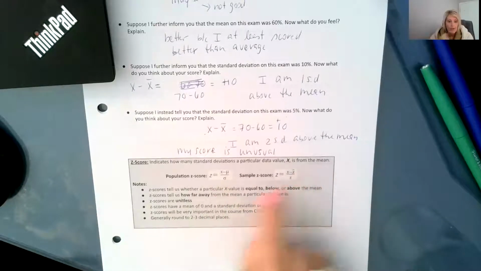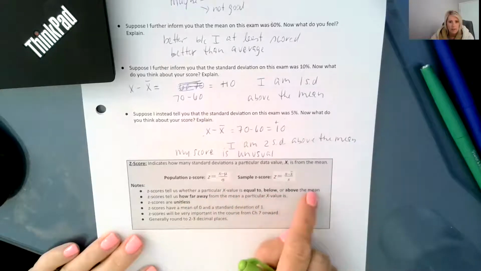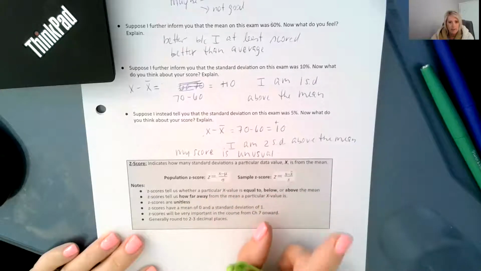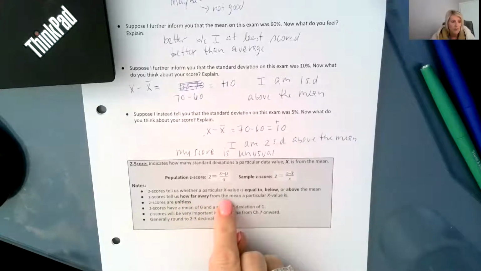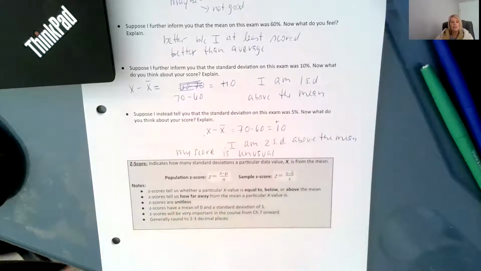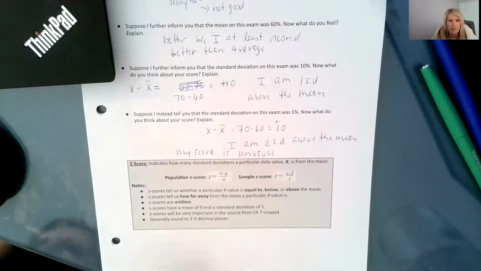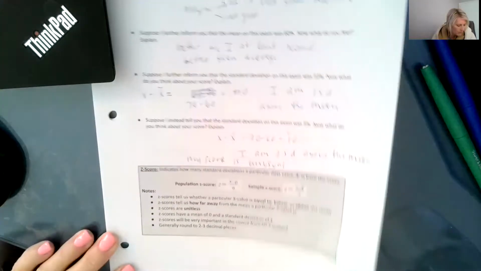That's it. Z-scores tell us whether a particular x is equal to, below, or above the mean, based on whether it's 0, negative, or positive. Z-scores tell us how far away from the mean a particular x value is, and Z-scores are unitless. Z-scores have a mean of 0 and a standard deviation of 1. Z-scores will be very important in this course from chapter 7 onward, and actually even in chapter 3. Generally round these to 2 to 3 decimal places.